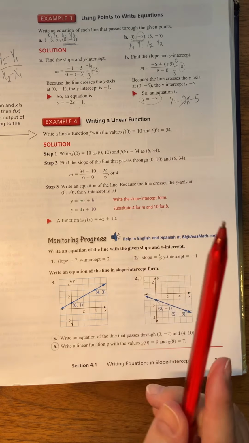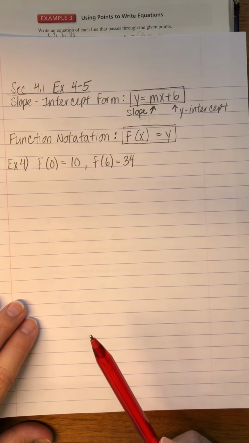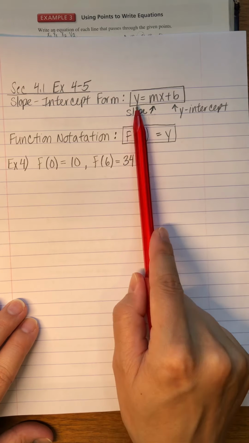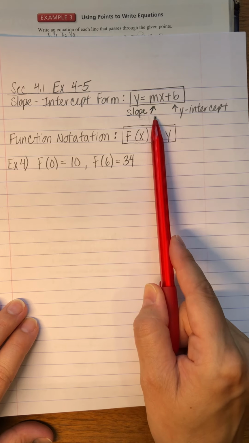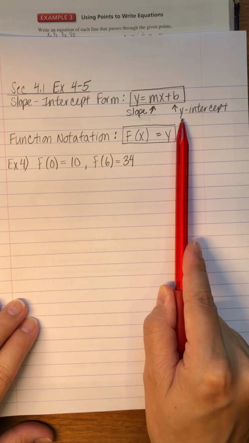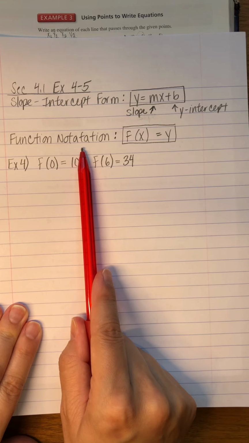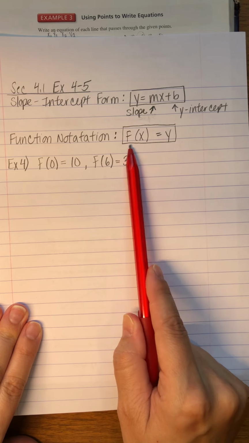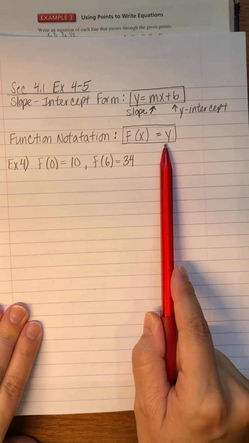So before we start this question, I just want to remind you a couple things here. We're going to write our linear function in slope-intercept form. So in slope-intercept form, we have y equals mx plus b. The m is our slope and the b is our y-intercept. Now they're giving us the information in function notation. Remember we learned this back in chapter 3. Function notation looks like this, f of x. Remember f of x is just the same thing as y. So keep that in mind.